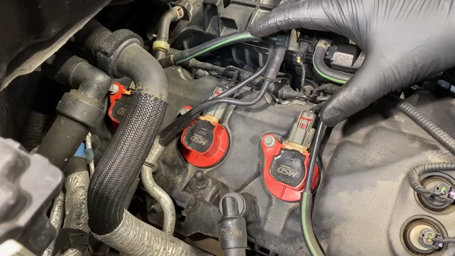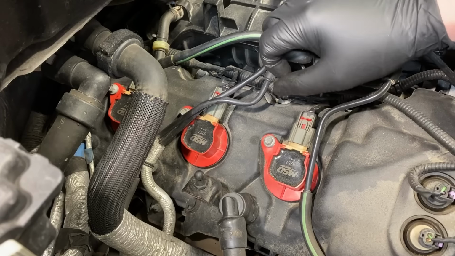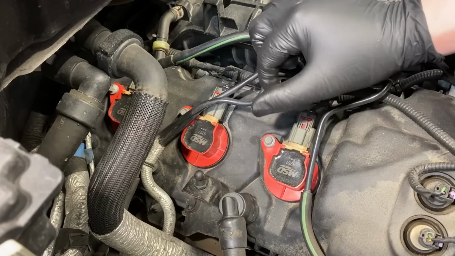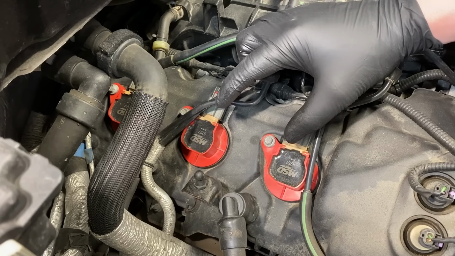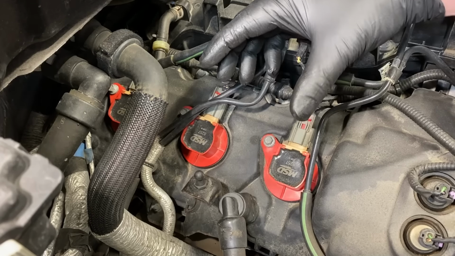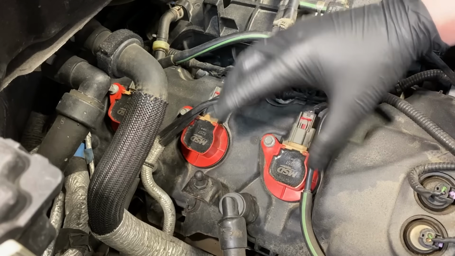Okay, now with the engine cooled down a little bit, we can go ahead and pull the coil and plug from number 2 and see what's going on here. Quick note on these coils. The factory coils on these engines are very, very reliable. Ford's coil quality issues and cracking and misfiring from heat cycles is long gone.